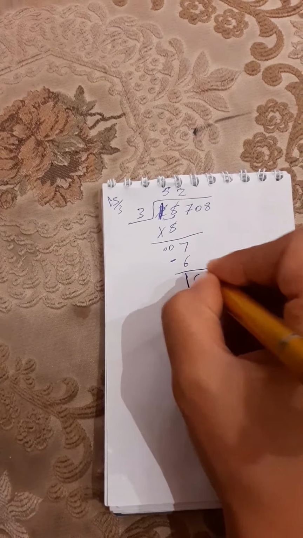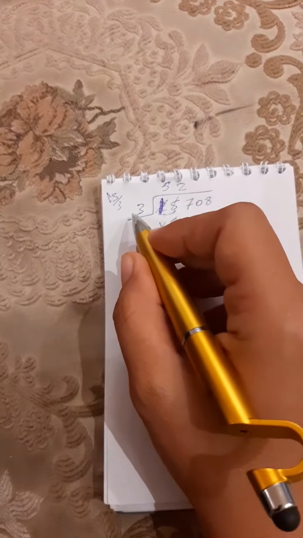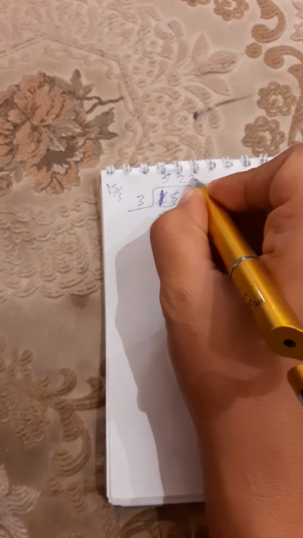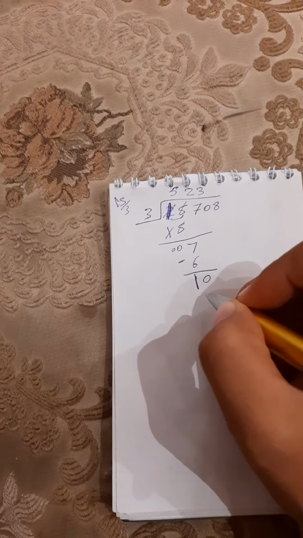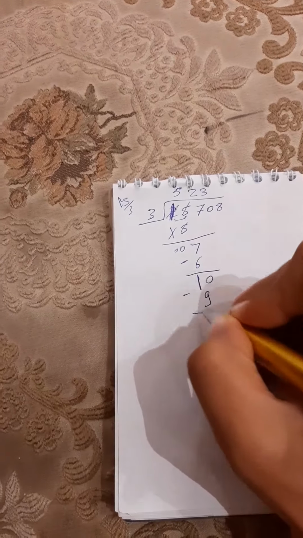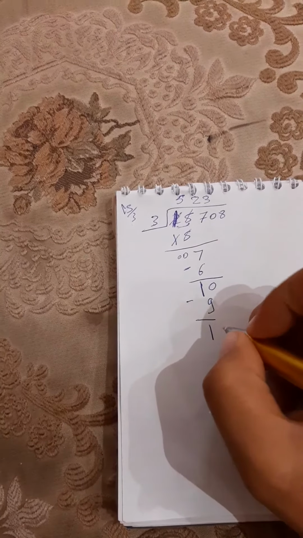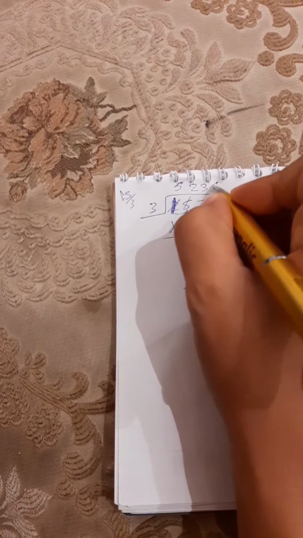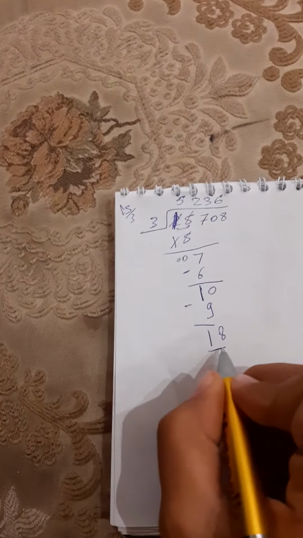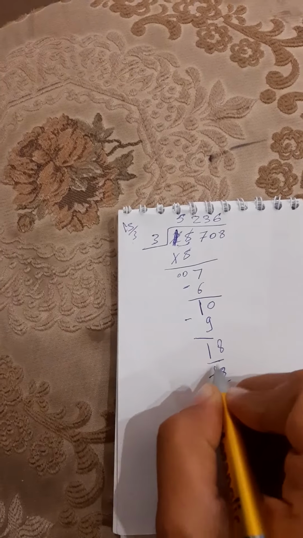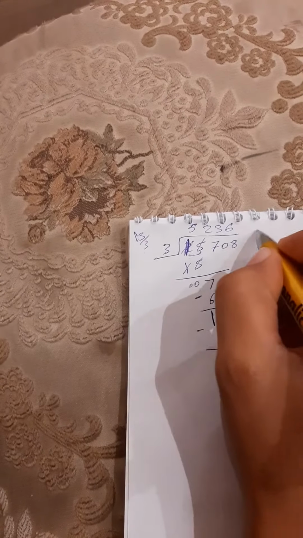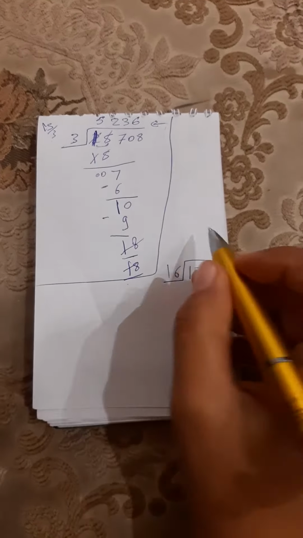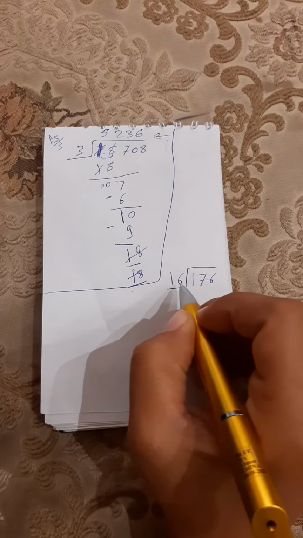Then 0 comes down, 10 over 3. The nearest number will be 9, so 3. 3 times 3 equal 9. And 1. Then we will get 18. 18 over 3 equals 6. 6 times 3 equal 18. So it will go with each other. So the answer will be 5,236.